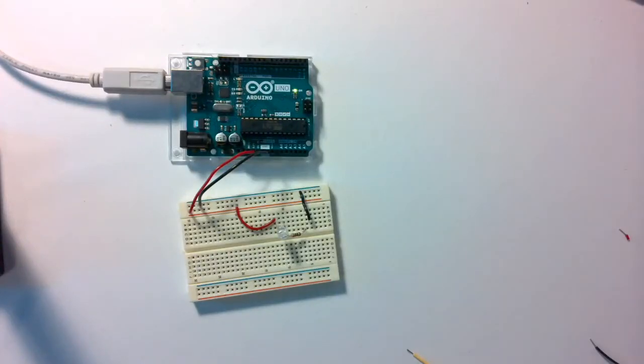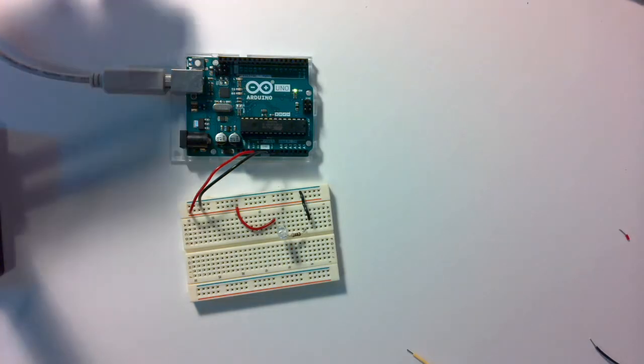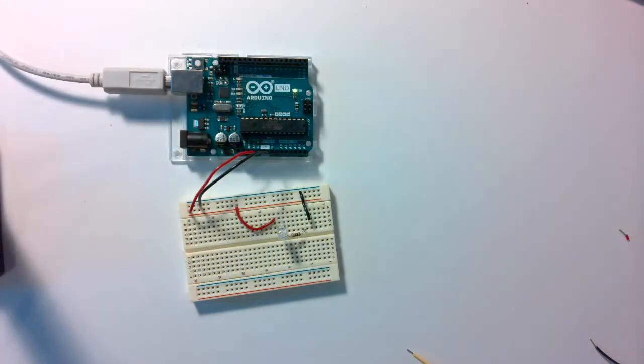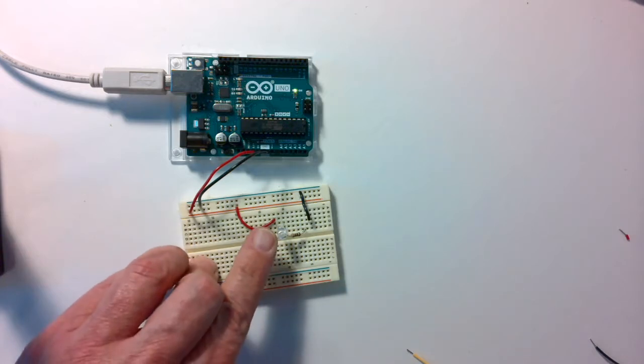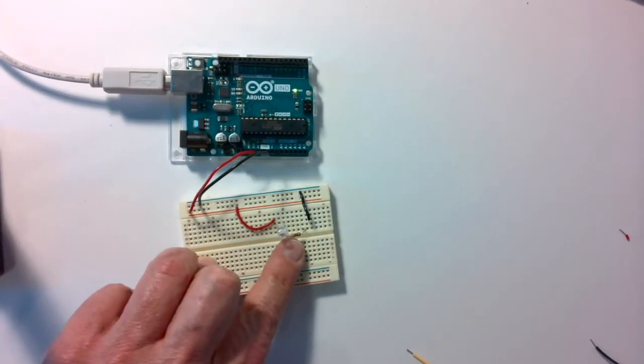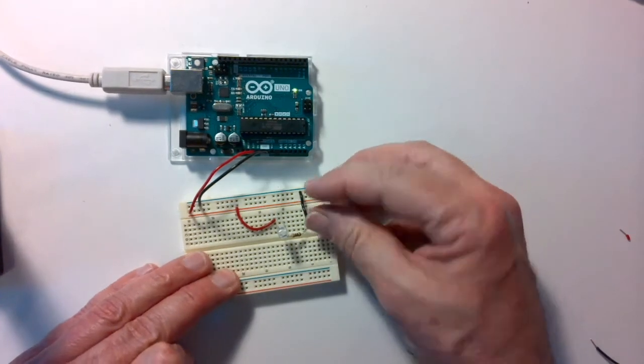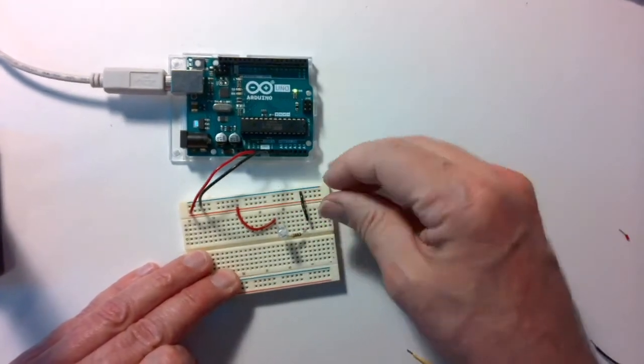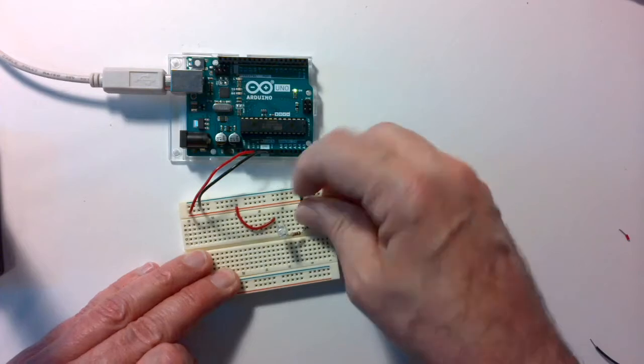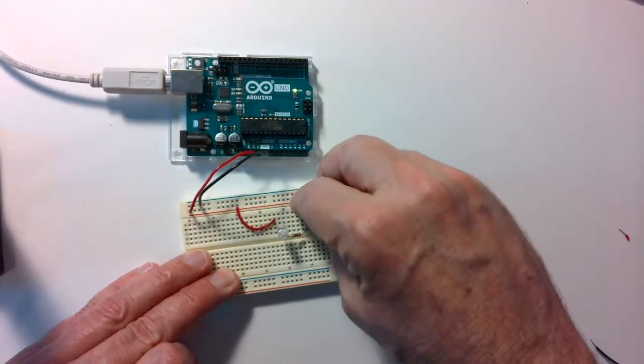Hello everybody, here we are in week 7, and last week you made your first circuit and it might look something like this. You've got an LED, you've got a 100 ohm resistor, and you have power and ground, and when I plug everything in, the LED is going to light up.